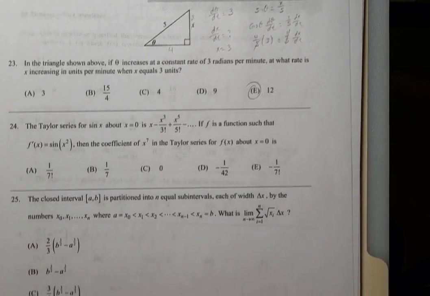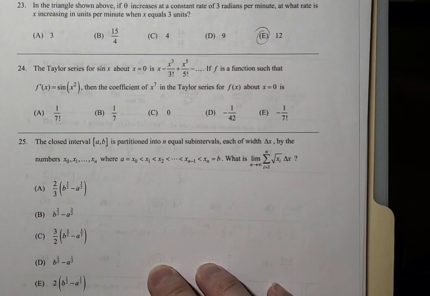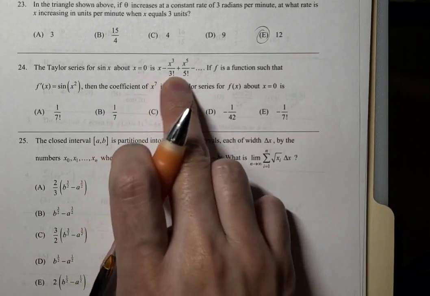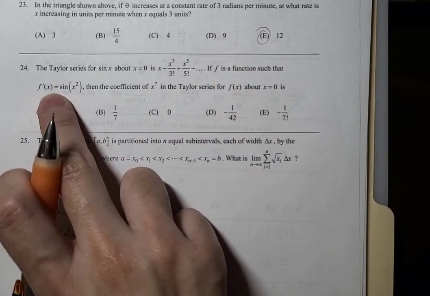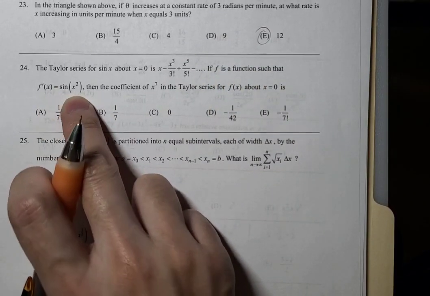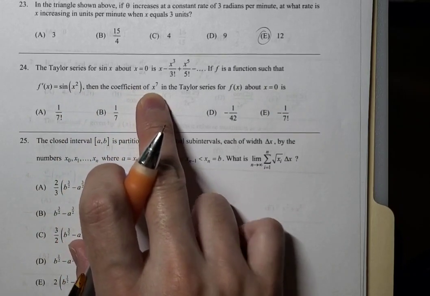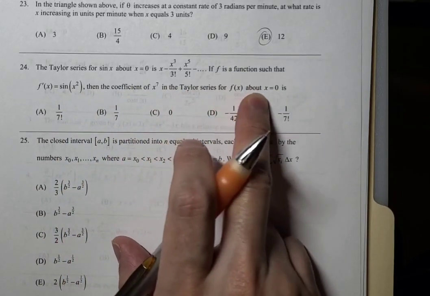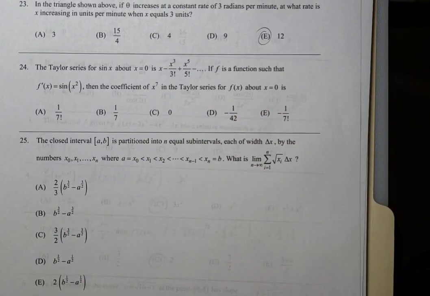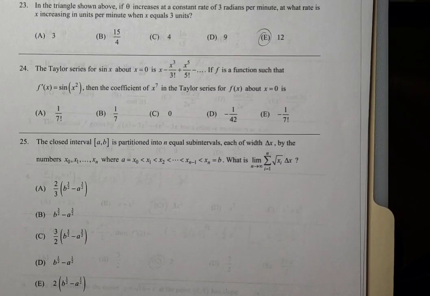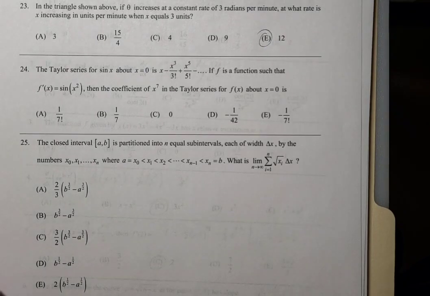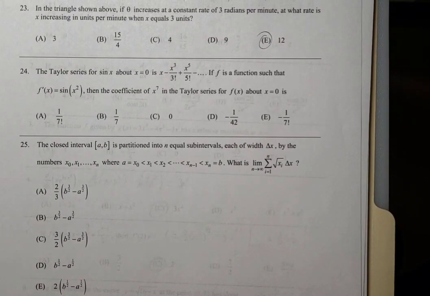Yes, good. The Taylor series for sine x about x is 0 is this. Okay, you should recognize this. If f is a function such that f prime is sine of x squared, then what is the coefficient of x to the 7th in the Taylor series for f about x is 0? Okay, so I don't have enough space here, but I did do this beforehand. I kind of want to do this live though.